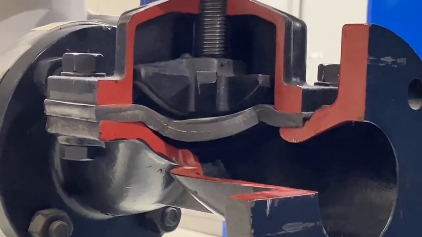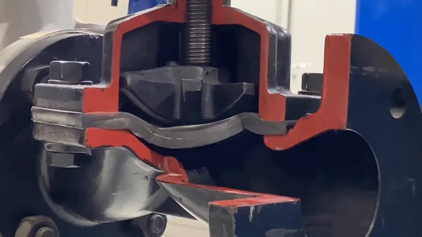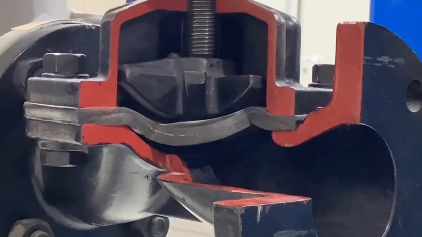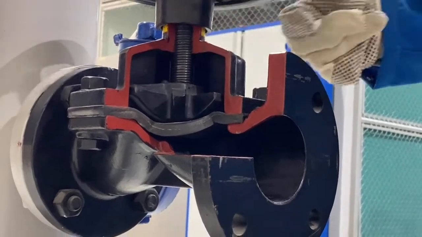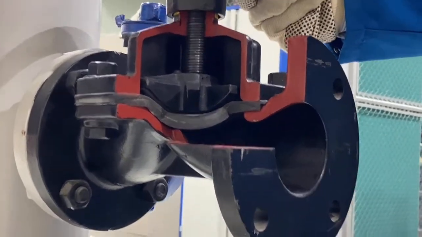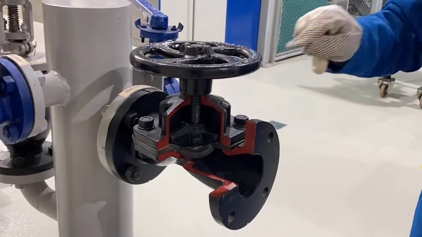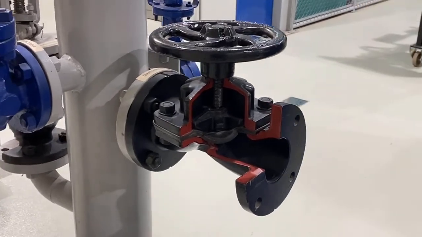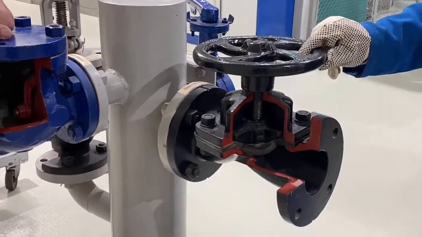The speciality about the diaphragm valve is this material, because it can be used for handling chemical or corrosive fluids, because the diaphragm will not allow the fluid to come in direct contact with the valve body. That's why it is used for special applications like handling chemical or corrosive fluids. This is also a throttling valve. Now we have seen 3 isolation valves and 3 regulation valves. Isolation valves are gate, ball and plug valves, whereas throttling valves are butterfly valve, globe valve and diaphragm valve.